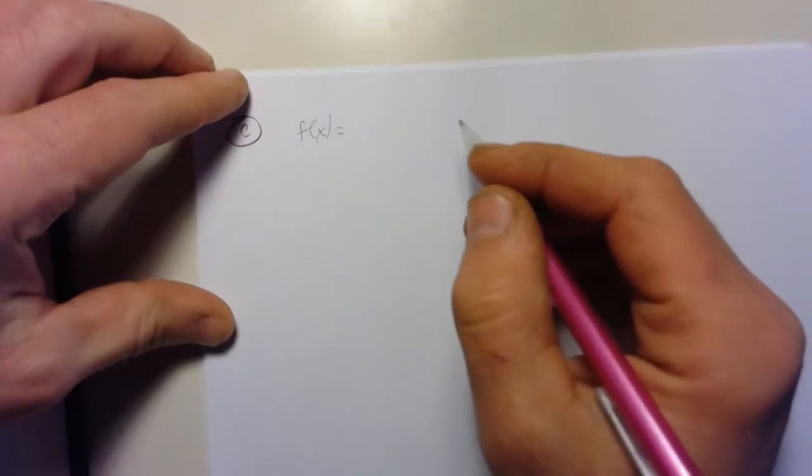Okay, so now let's look at it. So far, we've done an example that had a single asymptote. We had an example with two asymptotes. If you're watching this video, you should have already watched the first two videos. So now that we get to example C here, we're going to look at what happens.